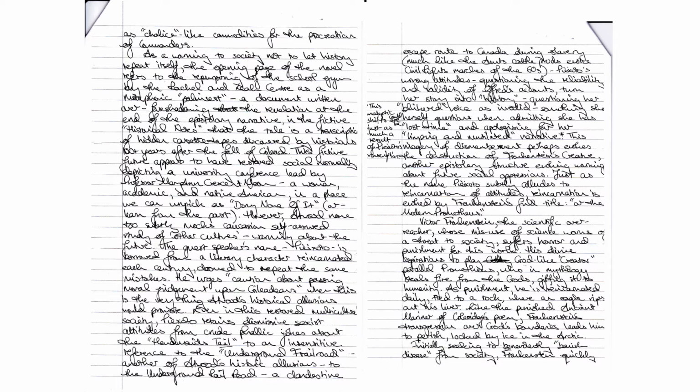This fictive future appears to have restored social normality, depicting a university conference led by Professor Mary Ann Crescent Moon, a woman, academic and Native American, in a place we can unpick as deny none of it or learn from the past. However, Atwood none too subtly mocks Caucasian self-assured study of other cultures, warning about the future. The guest speaker's name, Piexoto, is borrowed from a literary character reincarnated each century, doomed to repeat the same mistakes.